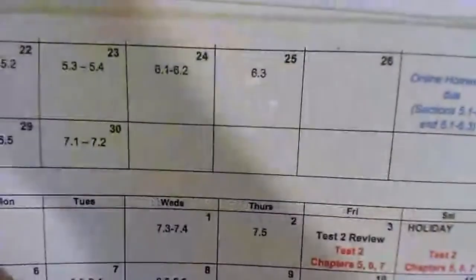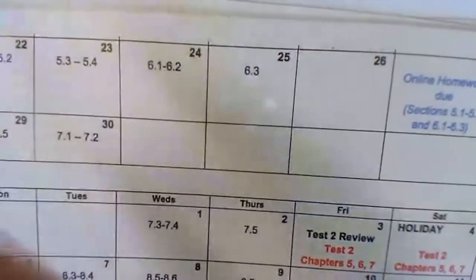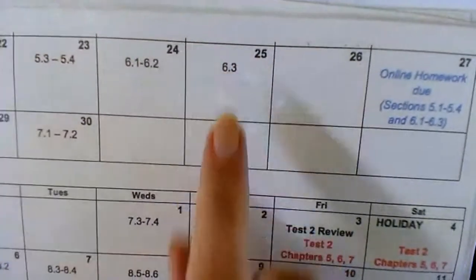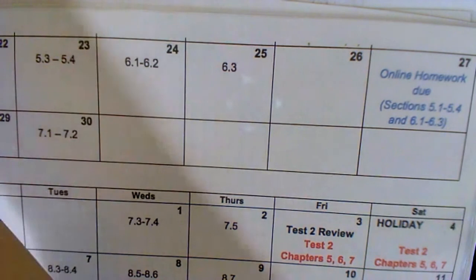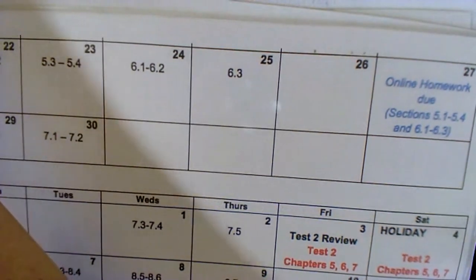That's what I have for you guys today. And tomorrow, according to my schedule, the week is going so fast, we're going to be doing 6.3, which is factor special products. We'll be doing that. Any questions from the homework? How are we doing in the homework?